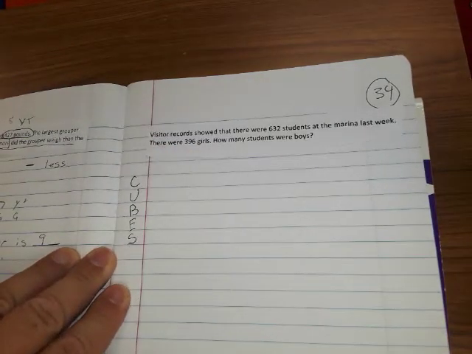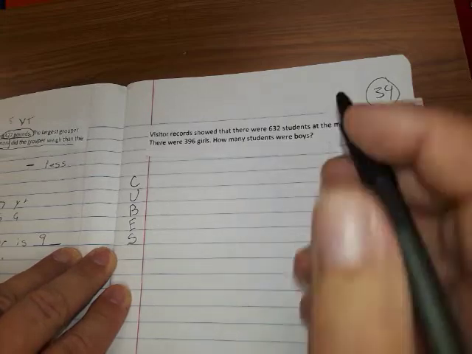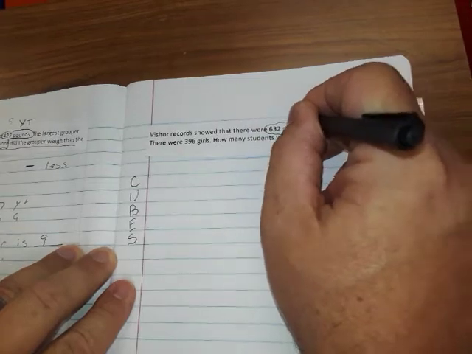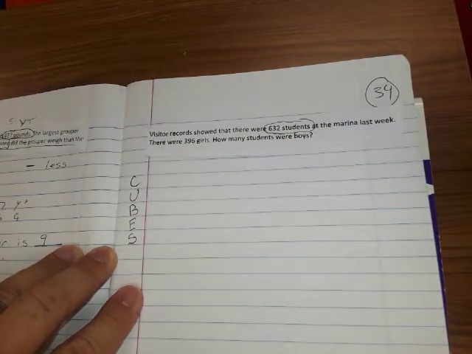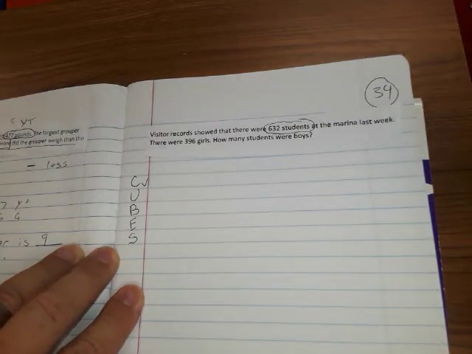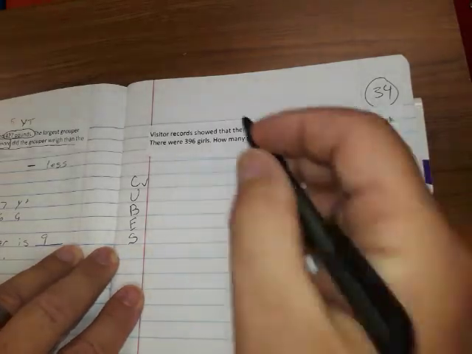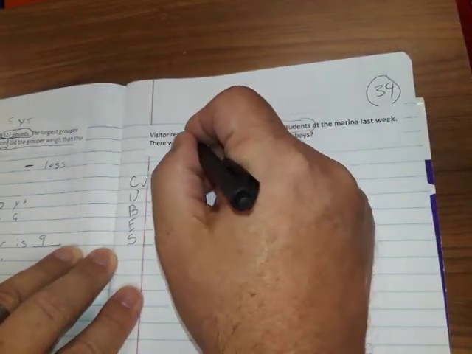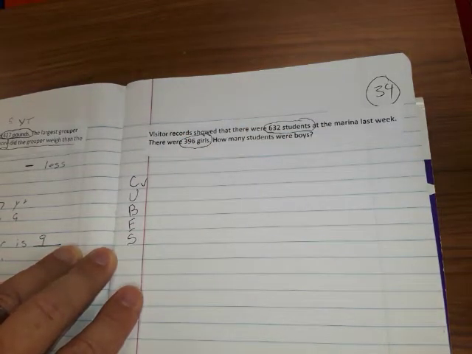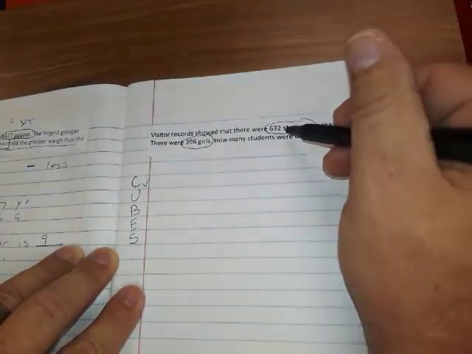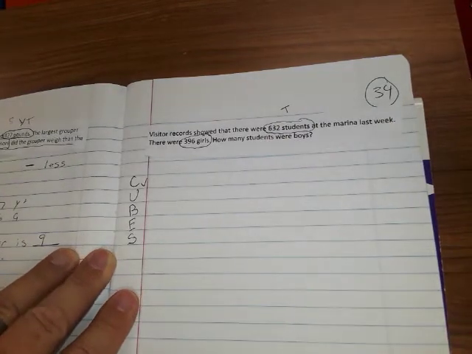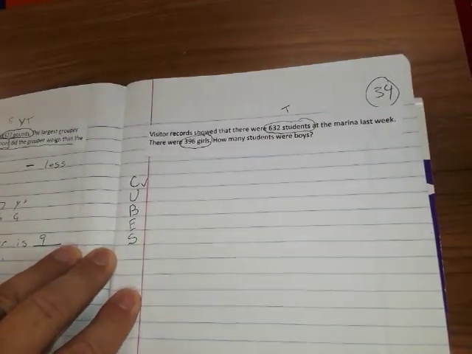Okay, so my first thing in my cube strategy is circle numbers right there. And that's 632 students. And I'm going to go ahead and add a label to that because, well, I'll go ahead and circle the other number. And the other is 396 girl students. And so I know 632 is the total amount of students there are. I'll put a T right there. That's important. And 396 are girls.